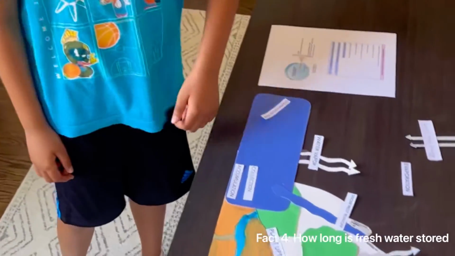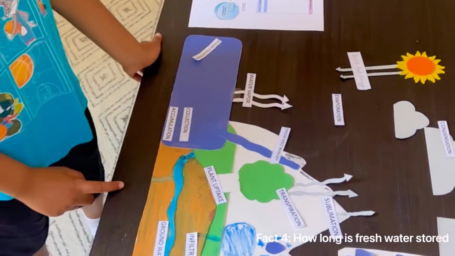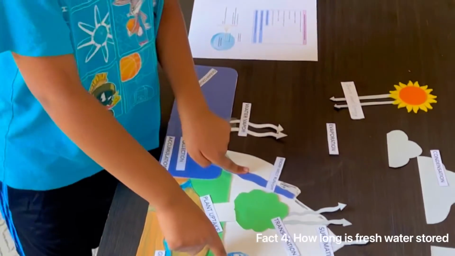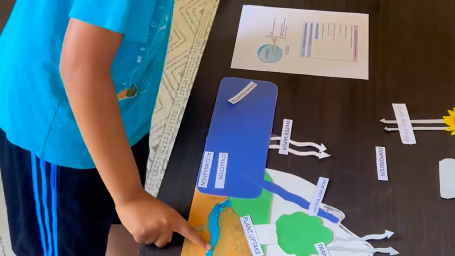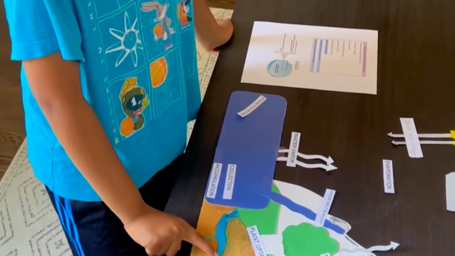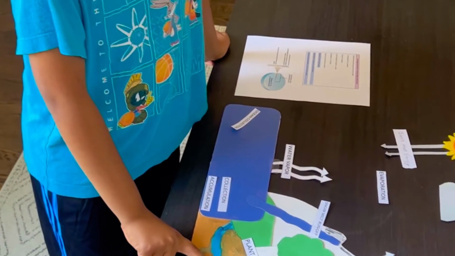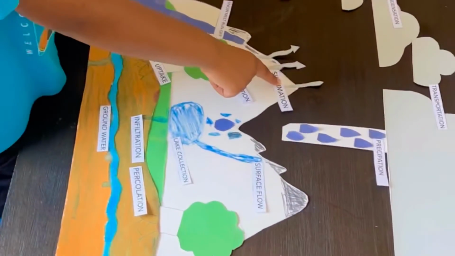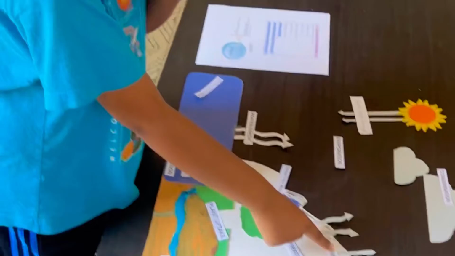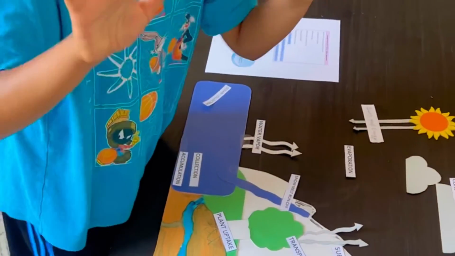For rivers and lakes, about 2 weeks. In groundwater, about 2 weeks to about 10,000 years. For snow mountains or glaciers, from 1,000 to 10,000 years.